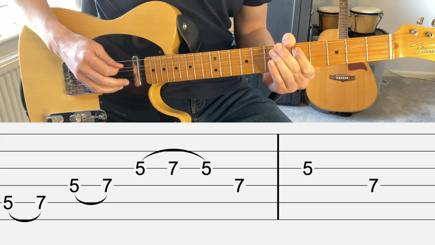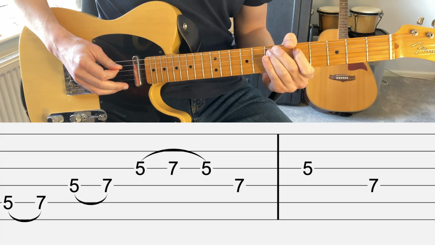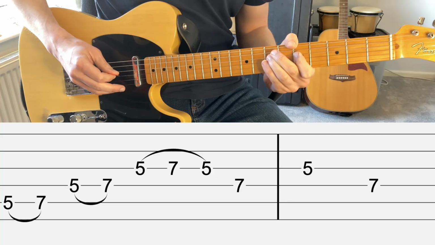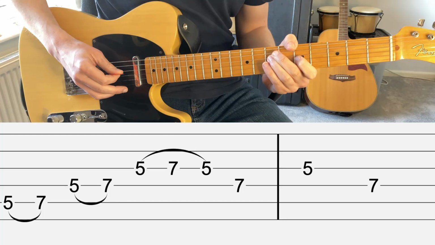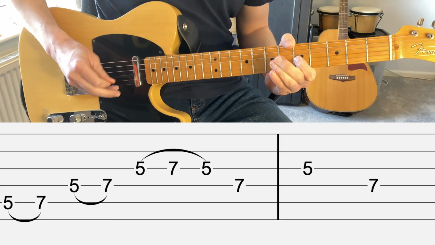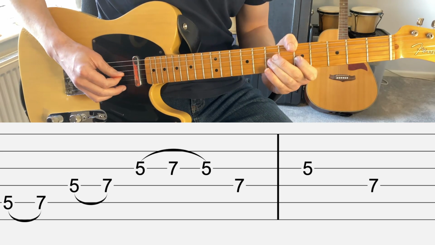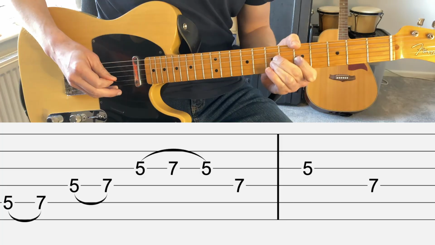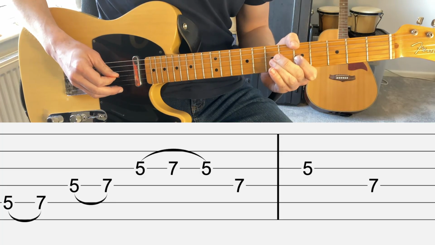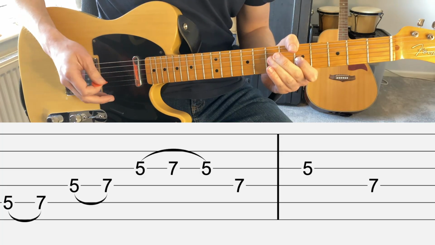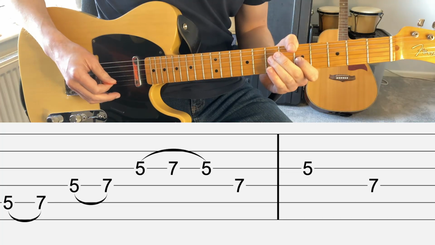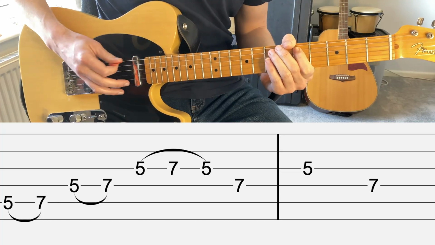So it goes hammer on from 5 to 7 on the A, from 5 to 7 on the D, and then from 5 to 7 on the G. But we're also gonna do a pull off, and a lot of people call that a flick, okay, when you do the hammer on and pull off. And I'll show you in a sec how you can speed this up and make it sound really fast.